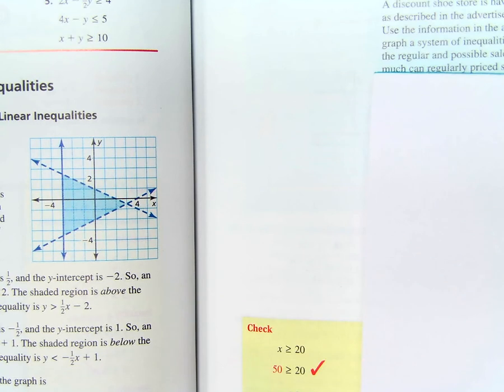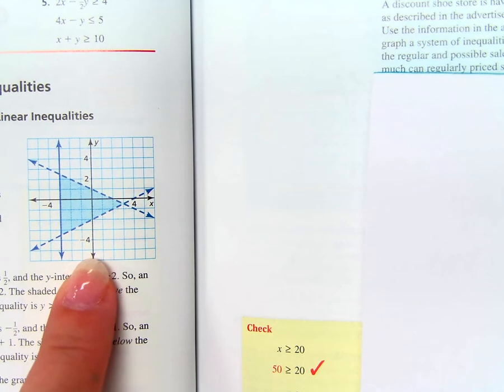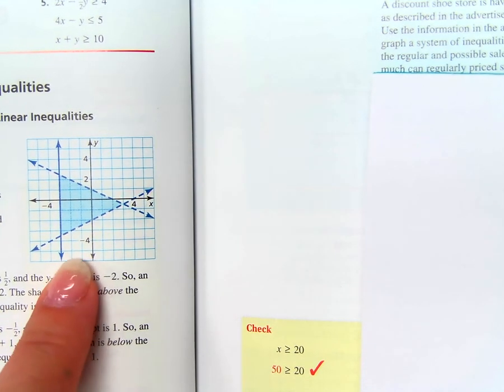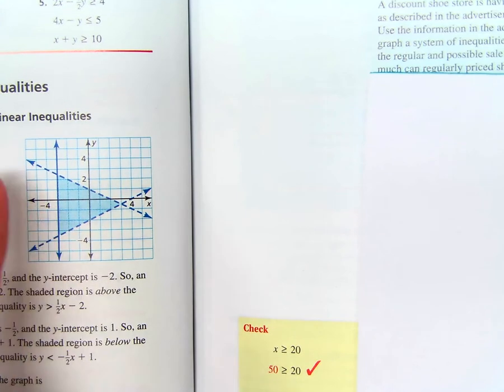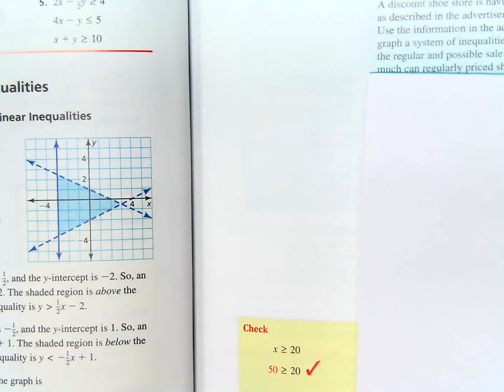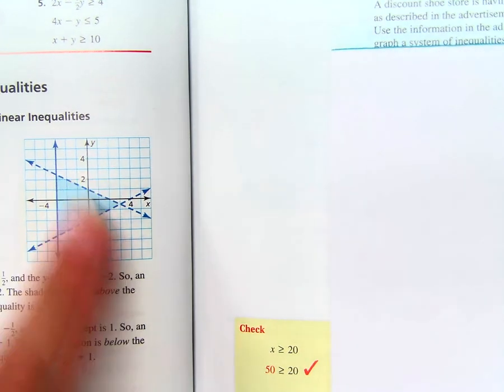Alright, so here is a system of equations. Now this is different from what we did previous day, because previous day I gave you the system and asked for the graph. So today I need to give you the graph and ask for the system. So here's our three equations.